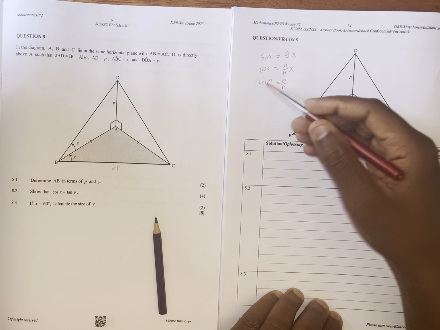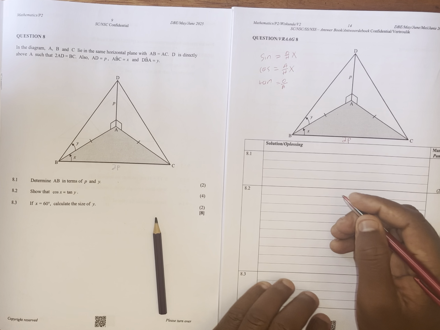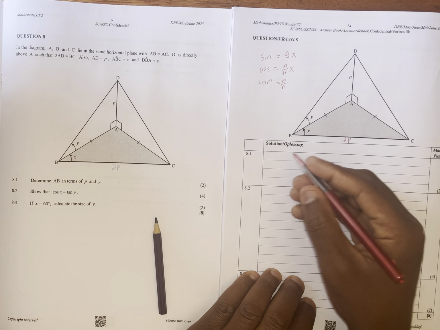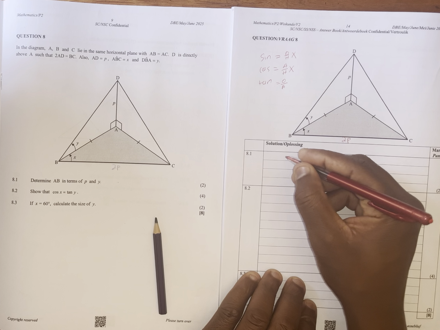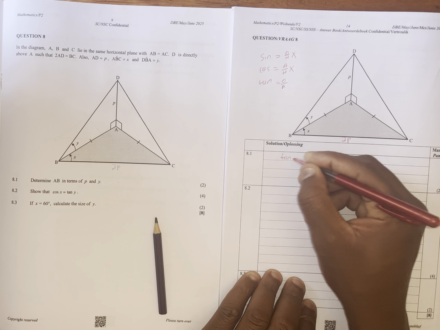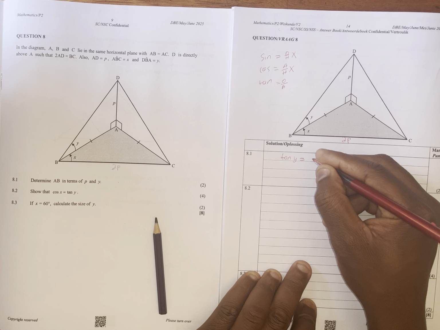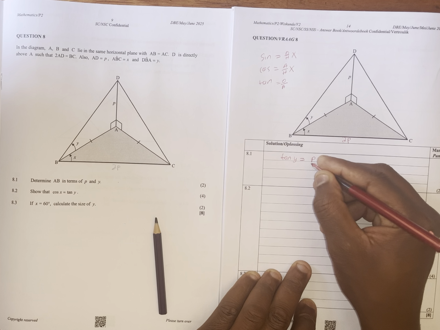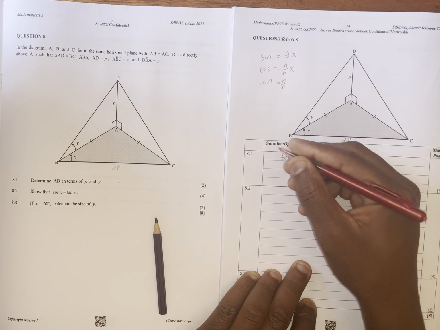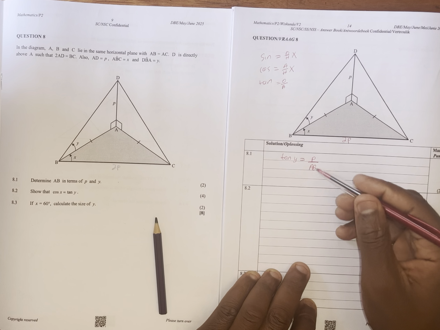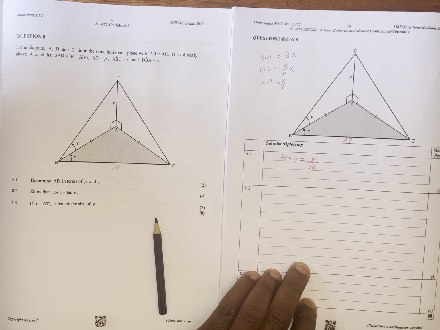So the focus here will be the tan, which is opposite divided by the adjacent side. So you are going to say tan of y is equal to the opposite side P divided by the adjacent side AB, which is the length that we are looking for, right?